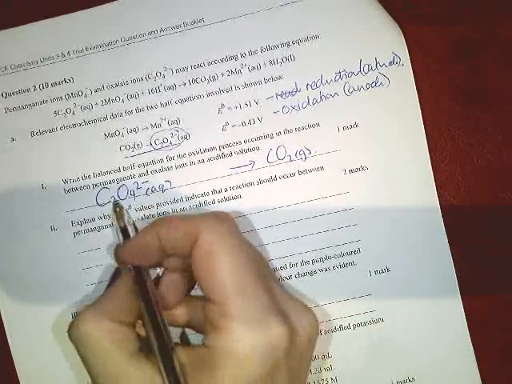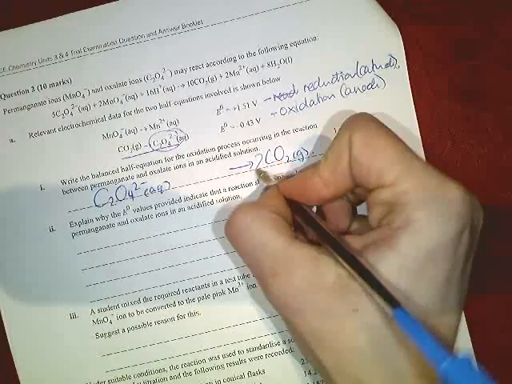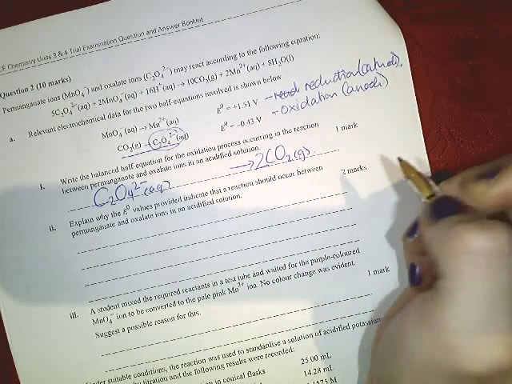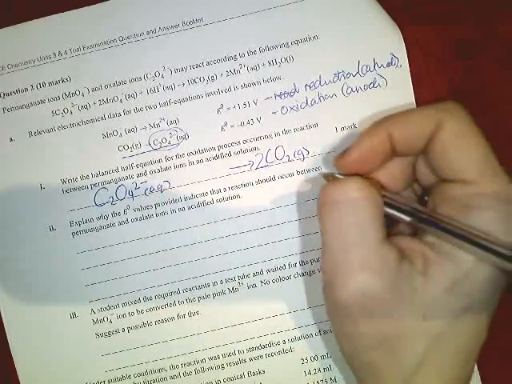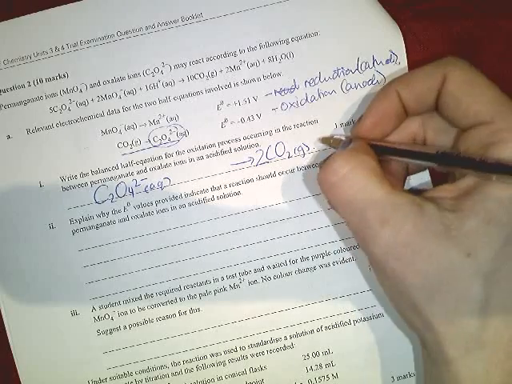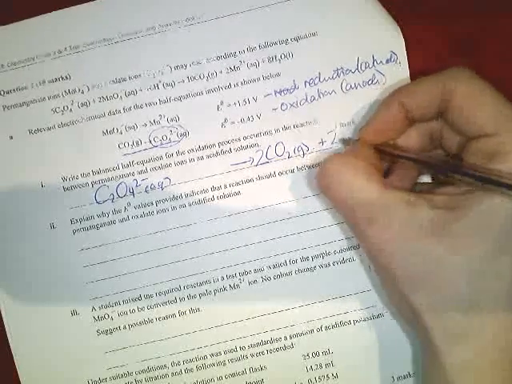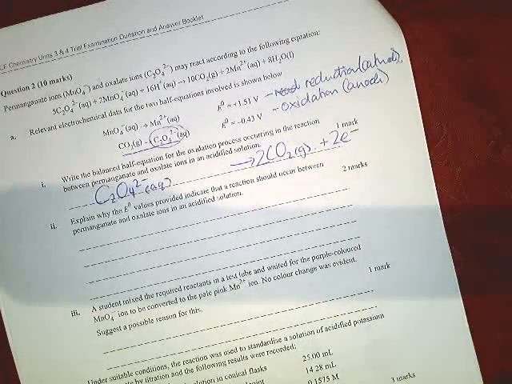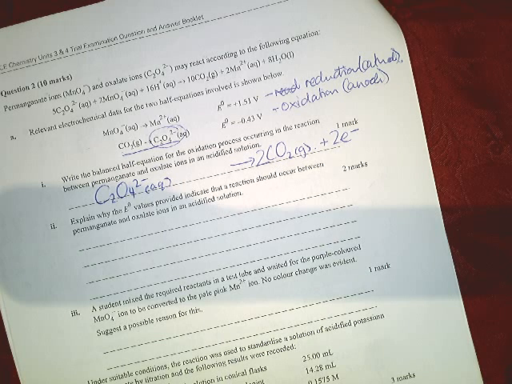Now the first rule is we have to balance everything except for hydrogen and oxygen. We've got 2 carbons on this side, 1 on this side, so we have to add a 2 there. And then we've actually balanced for oxygen as well. So we've got 4 on this side and 4 on this side. Then we have to balance for charge, and we do that by adding 2 electrons to this side. Okay, so that was pretty simple.